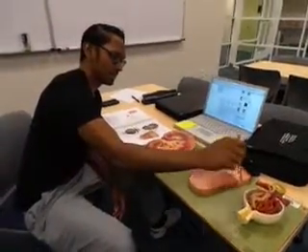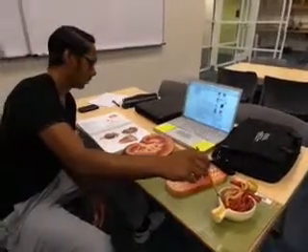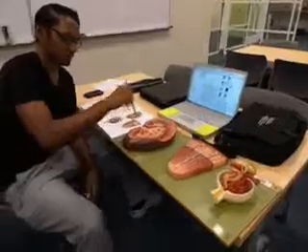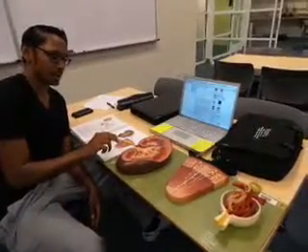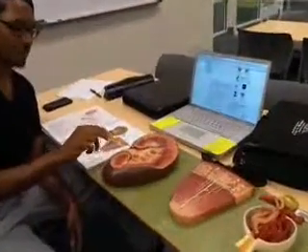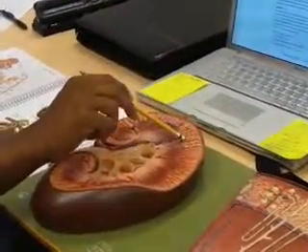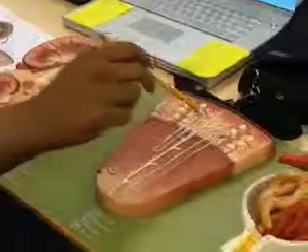Alright, kidney, nephron. This is not just the Bowman's capsule. This is the renal corpuscle. So what happens here is, this is the renal artery, the renal vein. The vein brings blood in, and it goes to the nephron region. Nephron region would be up here.